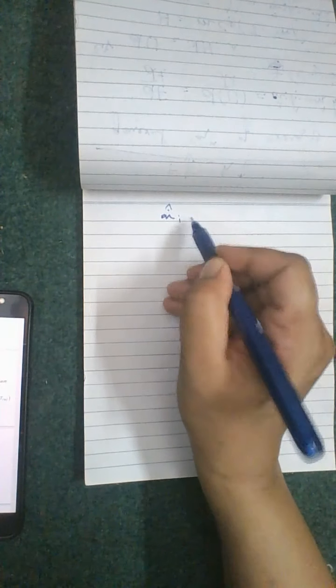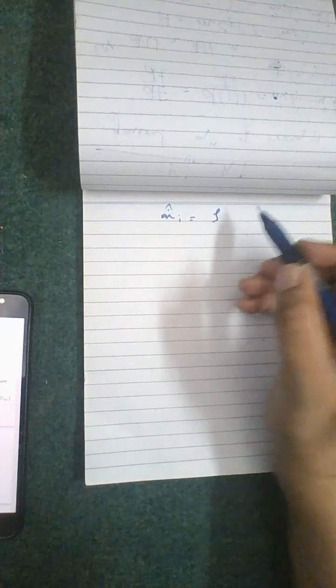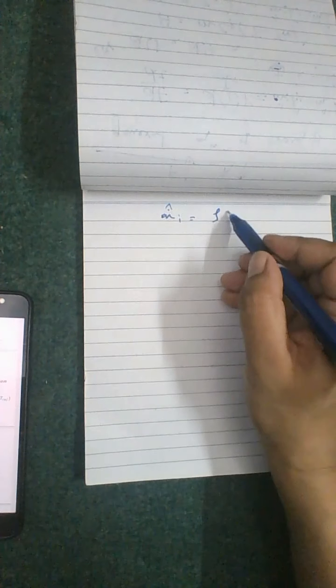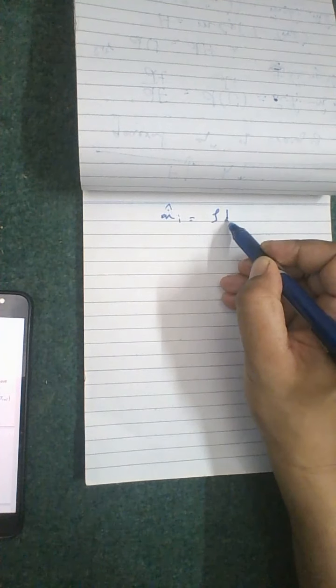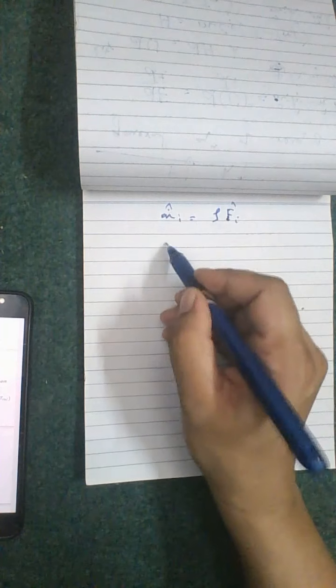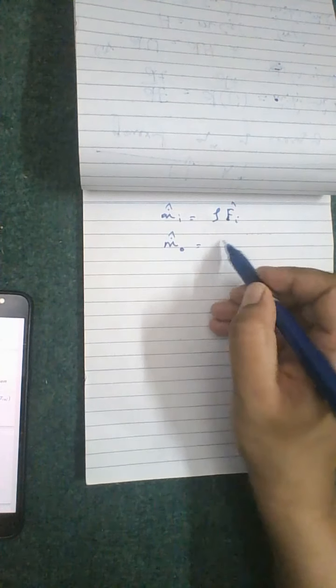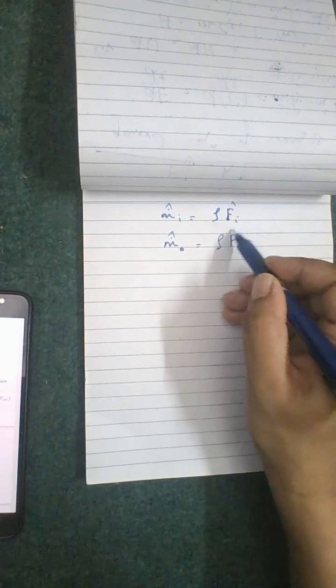Now, as we know, mass flow rate in can be represented by its volumetric flow rate, because the volumetric flow rate is given in the equation, so it will be rho into Fi. The mass flow rate out is equal to rho into F out.